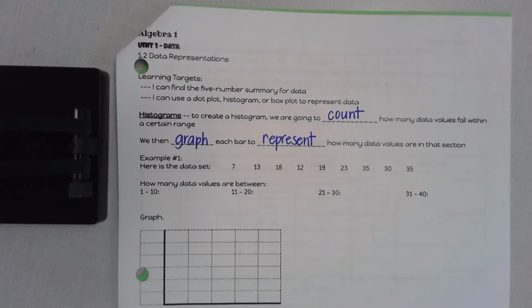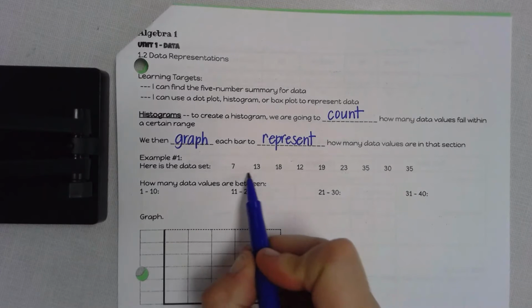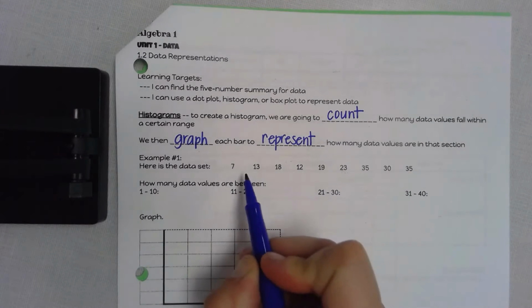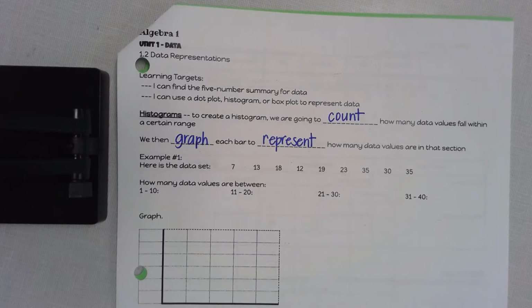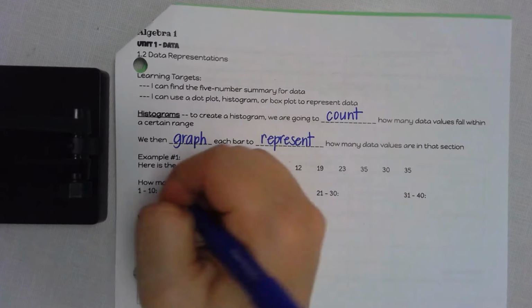So here we go. Here's our data set. It's right here. So everybody see what I'm talking about? Yes? Now, how many numbers are between 1 and 10? I'll wait for you guys. How many numbers are between 1 and 10? 7. Just one of them, right? Does that make sense? Just count them. How many numbers between 1 and 10? It's 7, so I'm going to put a 1.